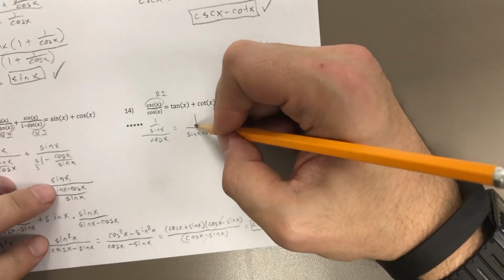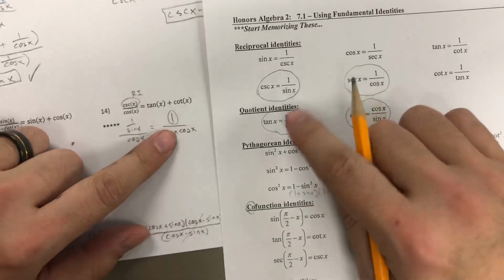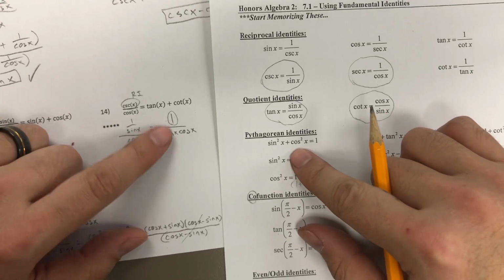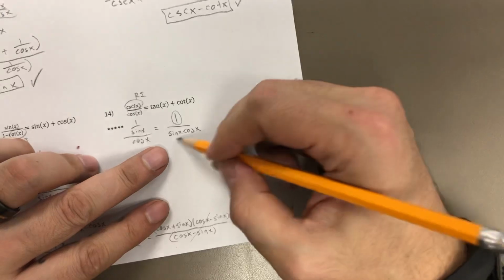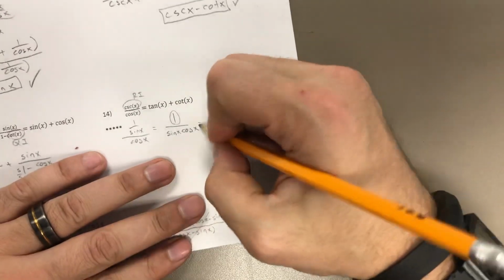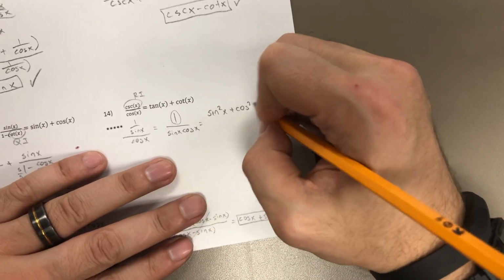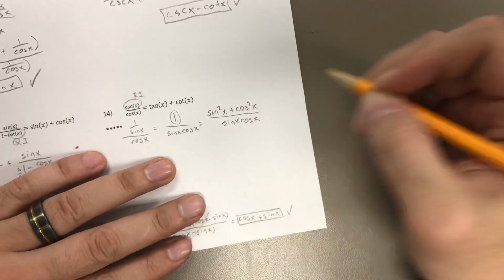Yeah, all right, so let's see. 1 is the same as sine squared plus cosine squared. So maybe we can use that. Since all I have is this 1, I'm going to try it out and just see what happens. I saw that I had a sine and a cosine, and I've got addition, so let's try it out. So 1, let's turn that into sine squared of x plus cosine squared of x over sine of x cosine of x.